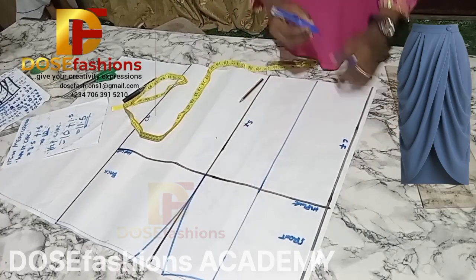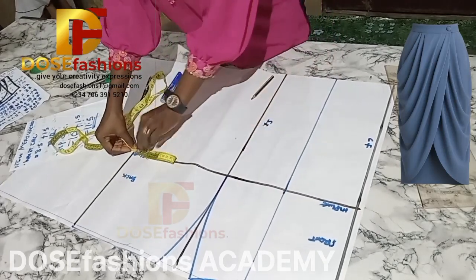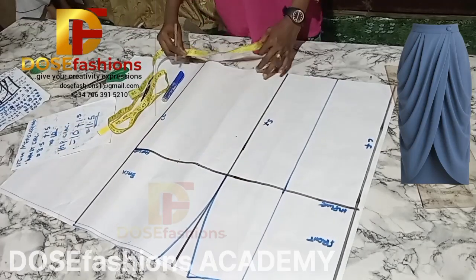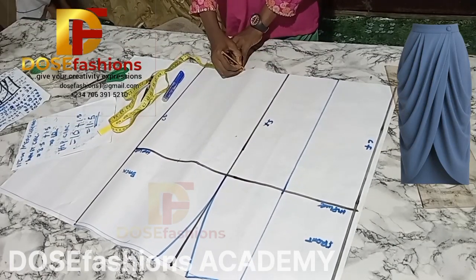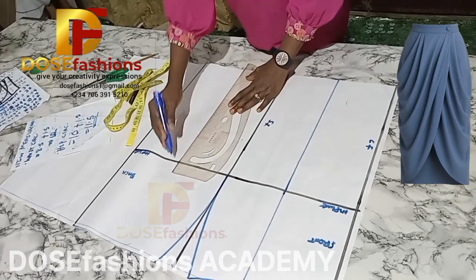So this puts me at having my side front, and you can now differentiate that this is my center front, this is my side front, my center back, my side back. So you can see the way I'm dividing this. I just use my tape measure, I measure what I have there, and then I divide. That gives me accurate measurements for my center front and my center back.